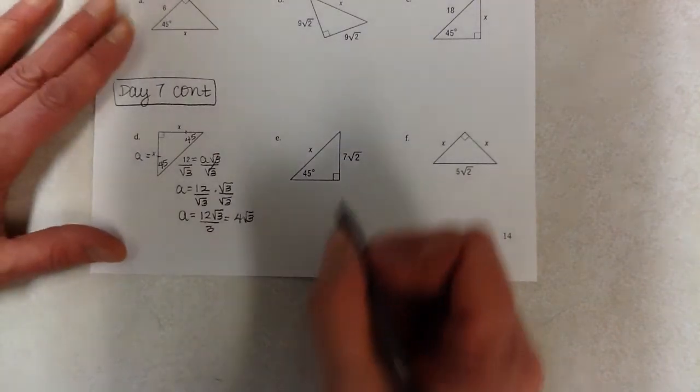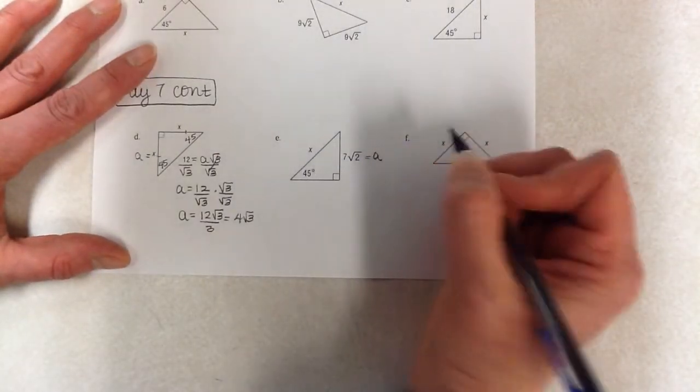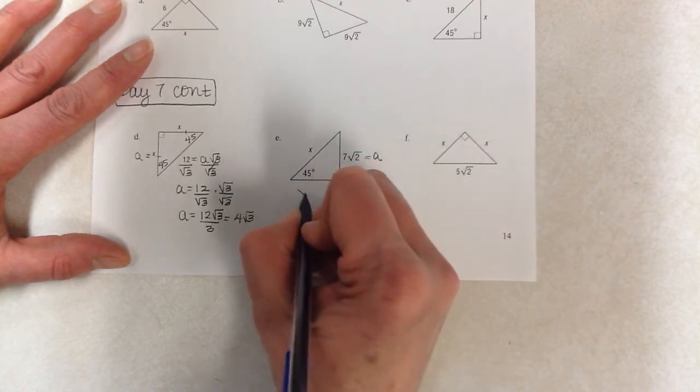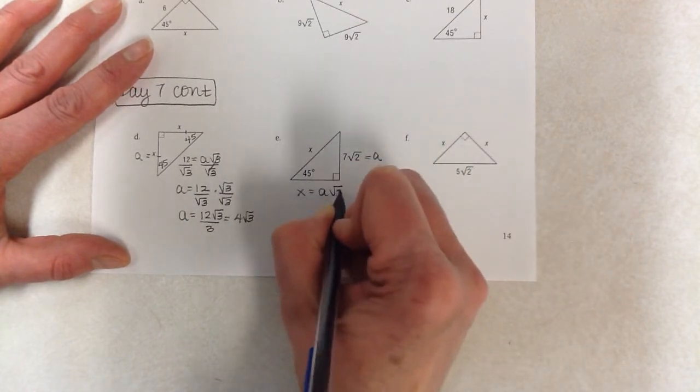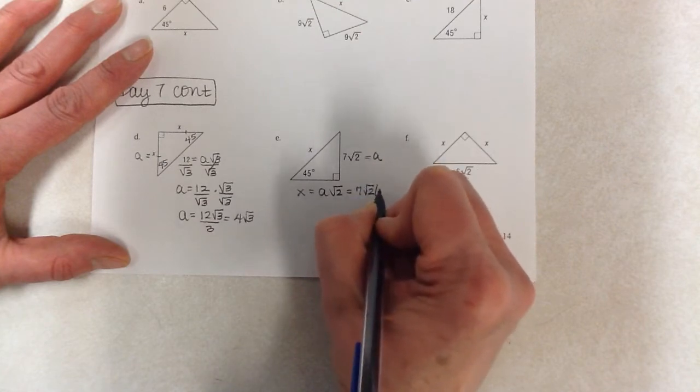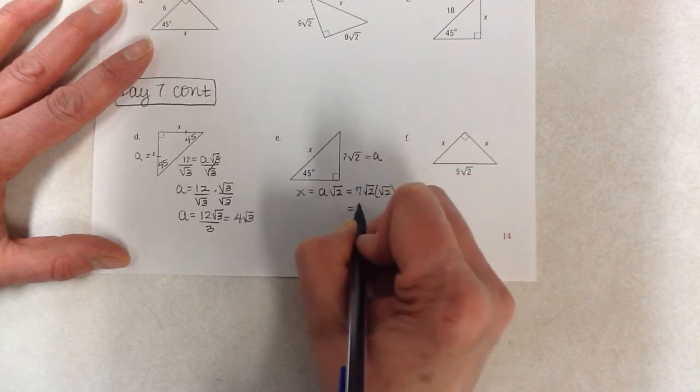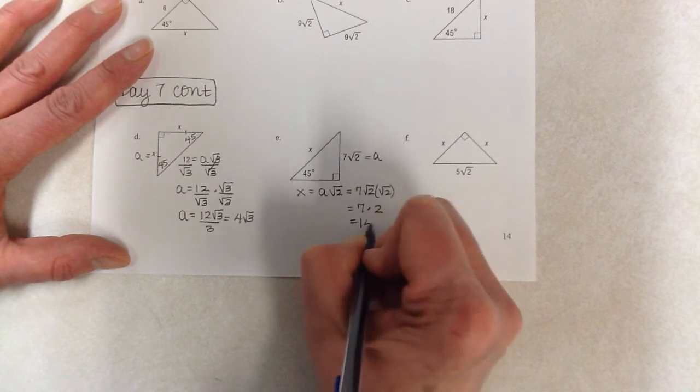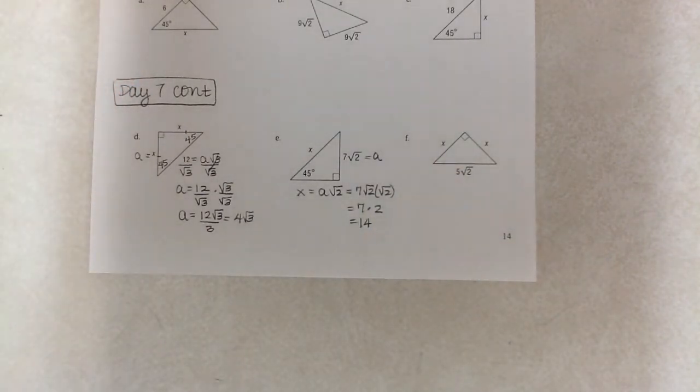For question E, 7 radical 2 is the side of A. I'm asked to find x, which is the a radical 2 side. If A is 7 radical 2 and I'm multiplying by radical 2, I end up with 7 times 2, which is 14 for that value of x.